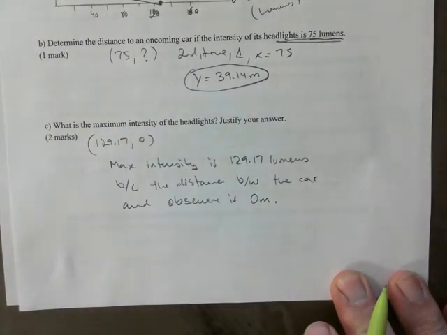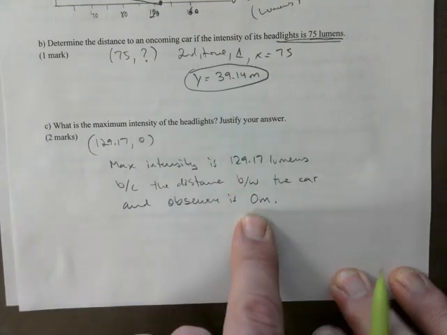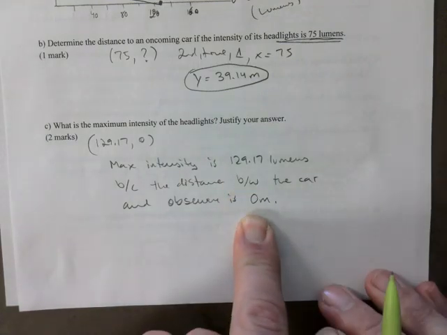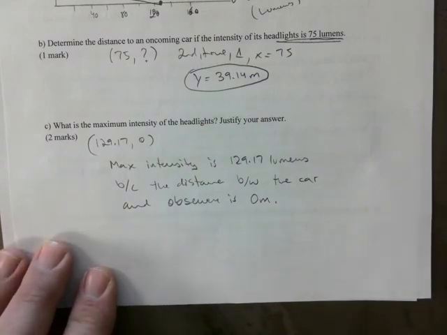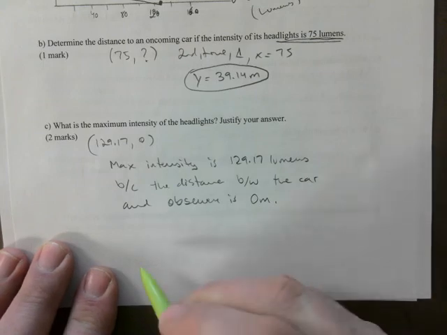So what does that mean? The car is literally hitting the observer at that point. After that, you're going to see a different kind of lights. Right? You're going to see the light. But that's as close as you can get. That's the maximum intensity that can be observed. And then you're no longer. Okay, so don't do this. Okay, this is just to think about.